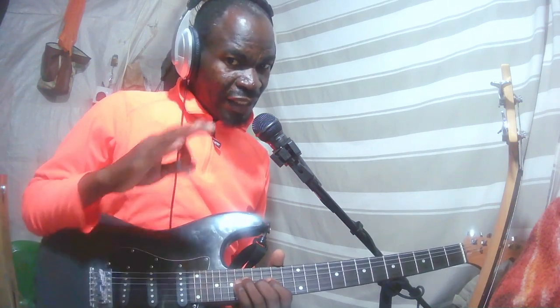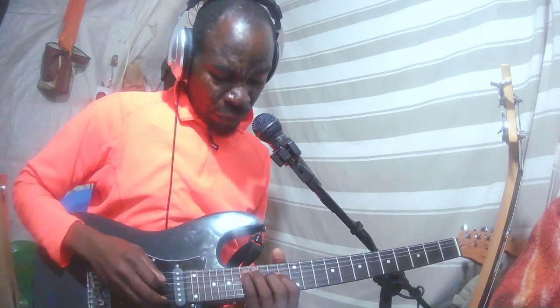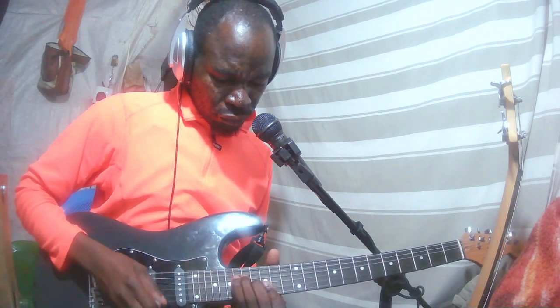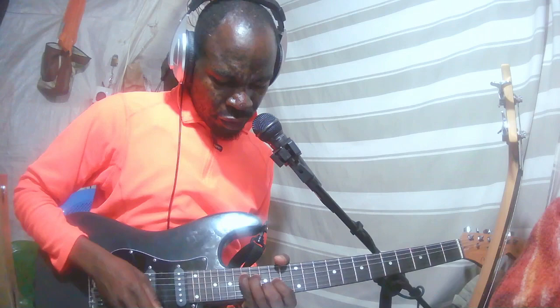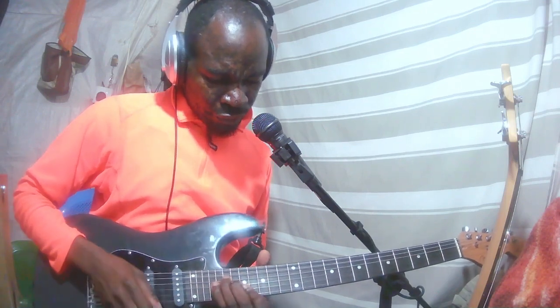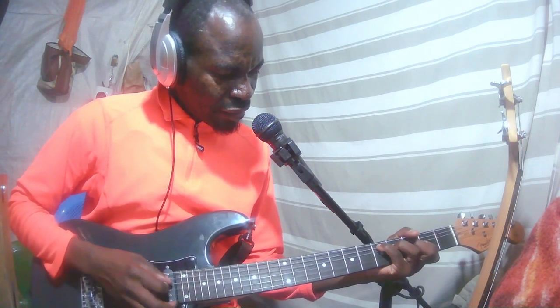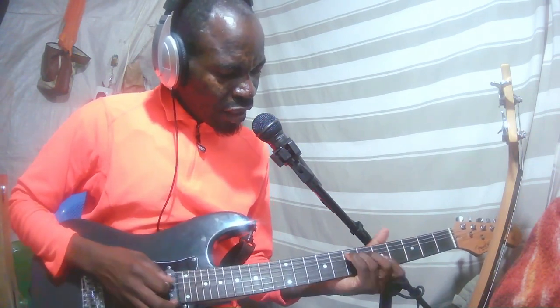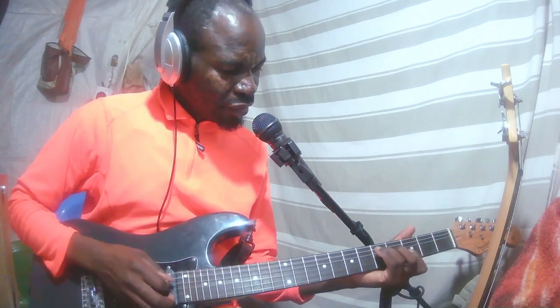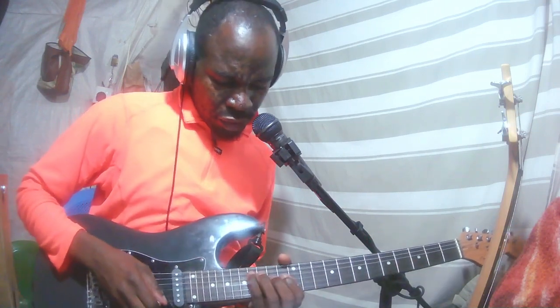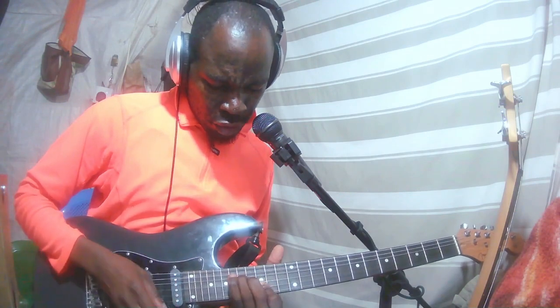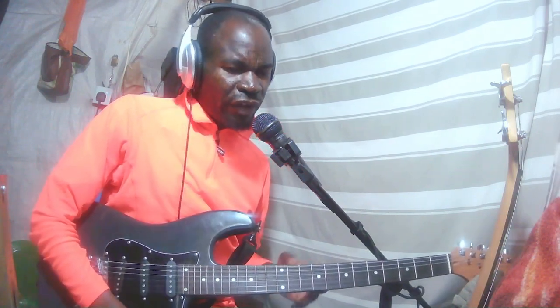Just shapes, the cage system, not the same chords. Shapes. So D, G, A. In real sense, when I want to play that one here, I will play it D, G, A. That is how those chords are all over the fretboard.